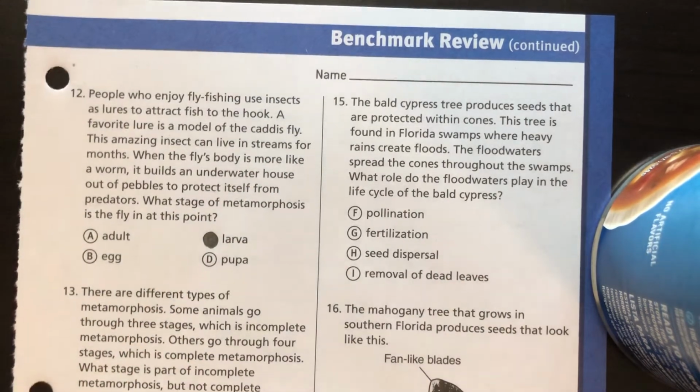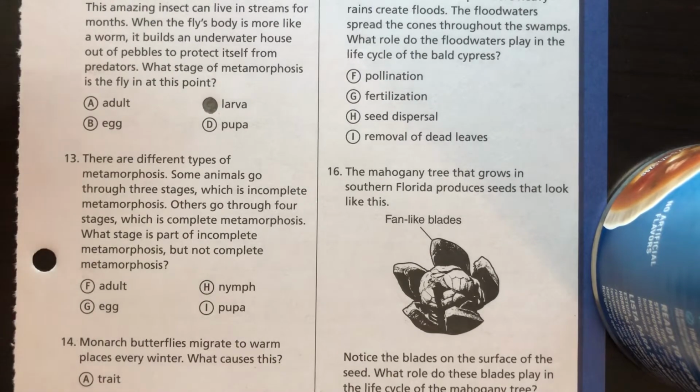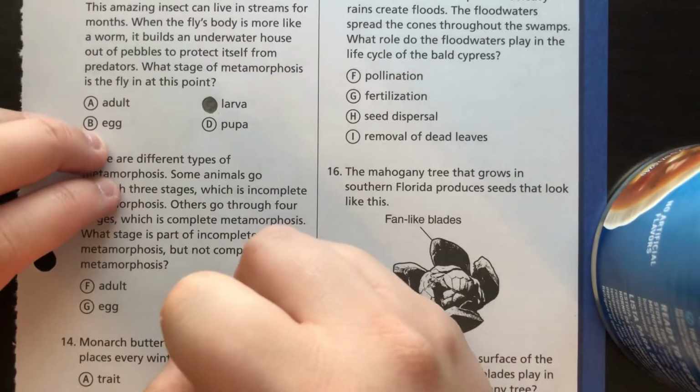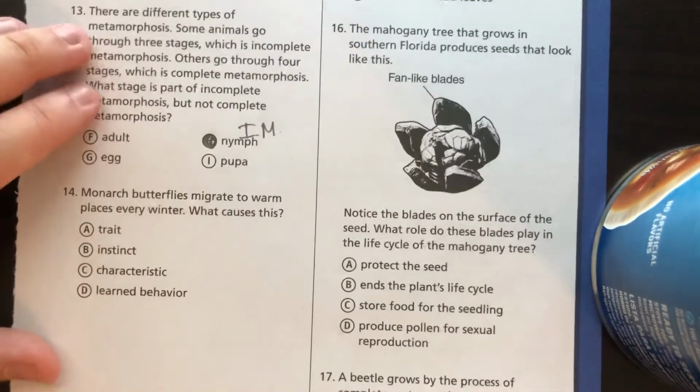Okay. Good, moving on. There are different types of metamorphosis. Some animals go through 3 stages, which is incomplete metamorphosis. I talked about that in the first page. Others go through 4 stages, which is complete metamorphosis. What stage is part of incomplete metamorphosis but not in complete metamorphosis? That's the nymph. Nymph is only found in incomplete metamorphosis, okay?